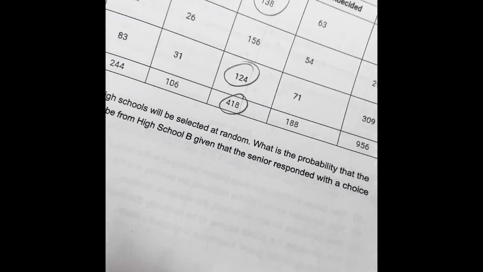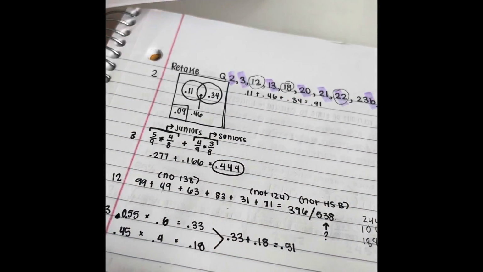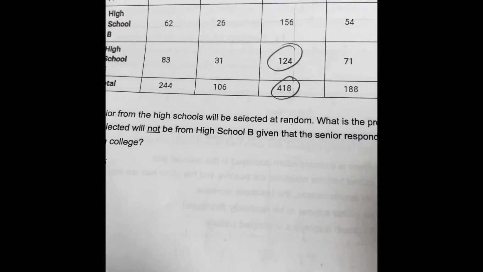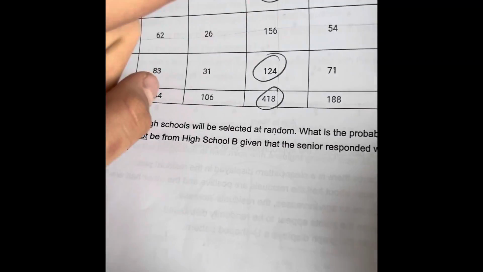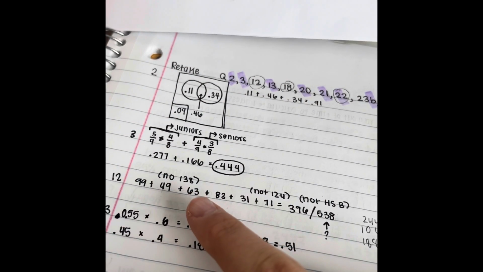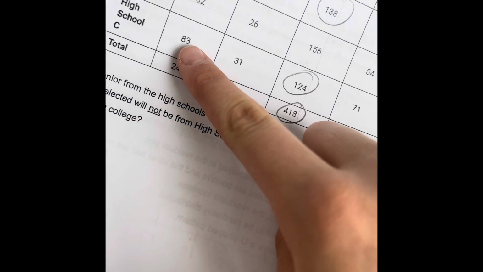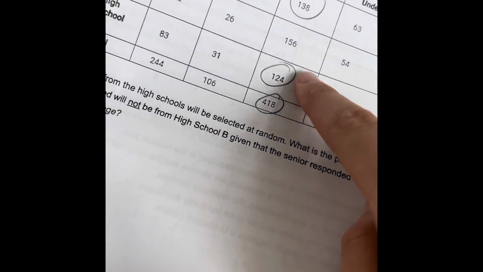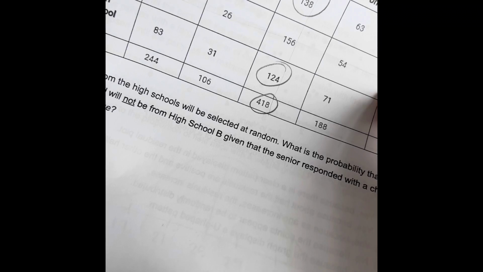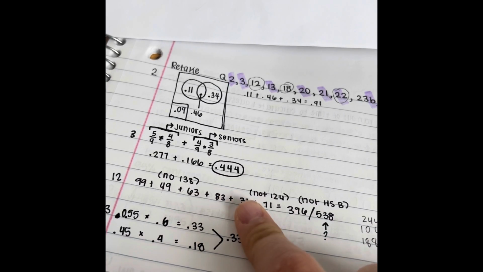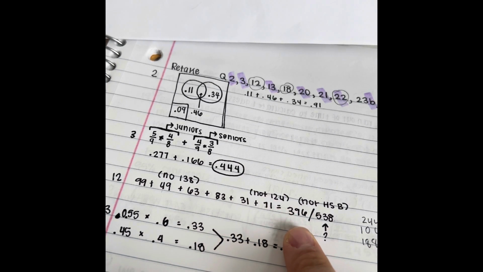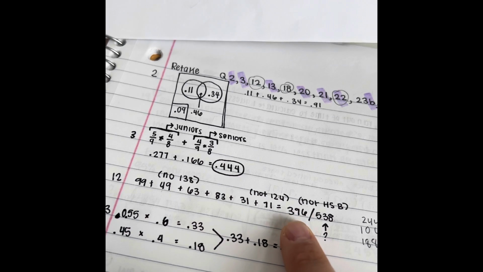Okay, so for question 12, that's this big long one. And basically what you're going to do is you're going to just not add the ones that they eliminate. So you're going to do 99 plus 49 plus 63. And then you're going to go down and do the same for this row, 83, 31, 71, because there's no one from high school B, so you can eliminate that whole thing. And then you're not going to add up 138 or 124. So then your final will be 396.